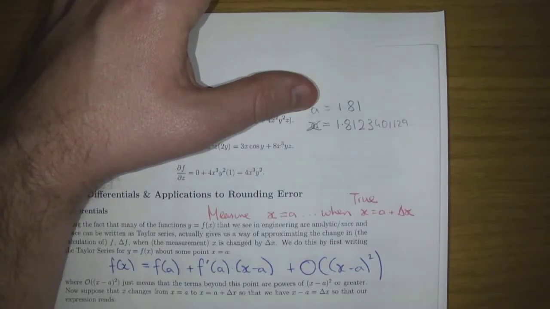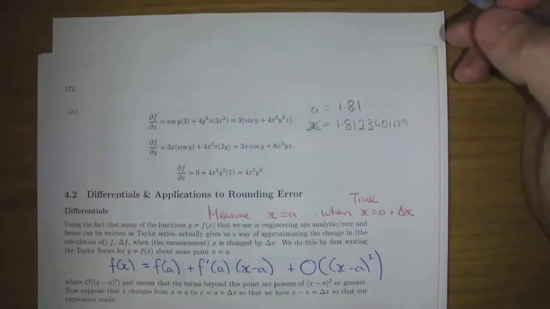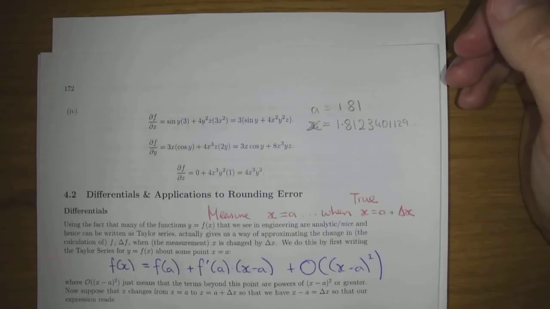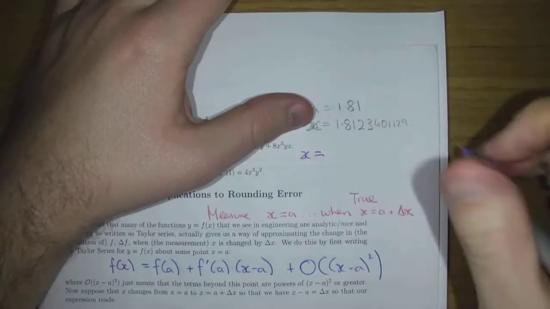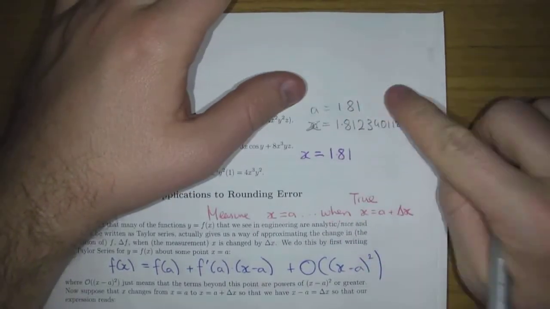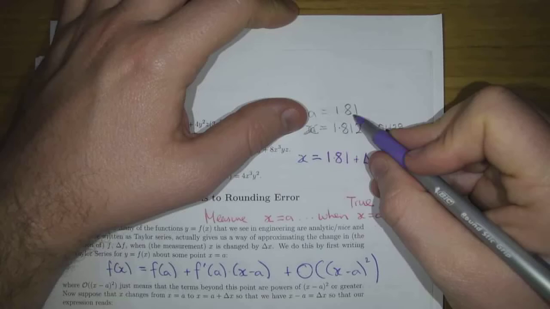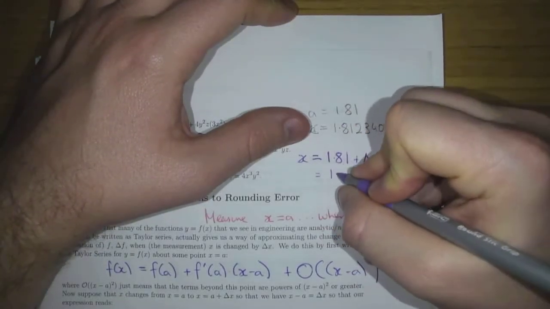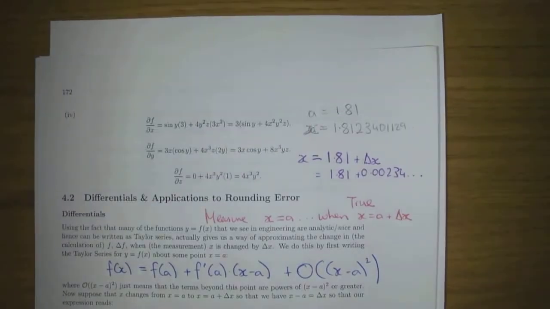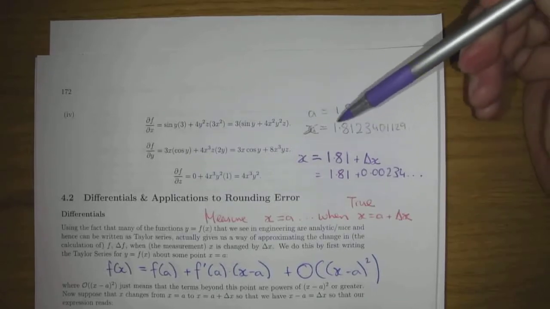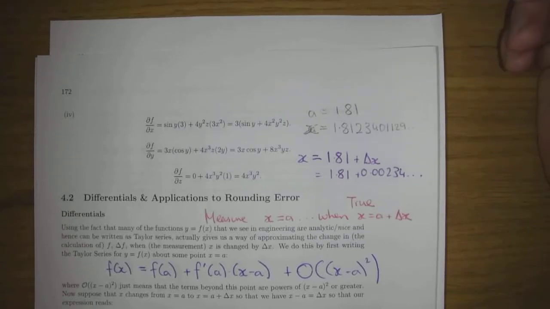So then what you're going to have is that the true value, I have to be careful here because it's going to get a bit messy. The true value is equal to the measurement, 1.81, plus the error in the measurement. And in this case, the error is the difference between the true value and your measurement, so 1.81 plus 0.00234. Okay, so this is the idea. You measure, this is the true value, this is your measurement, but there's an error in the measurement: the difference between the true value and what you measure it to be.